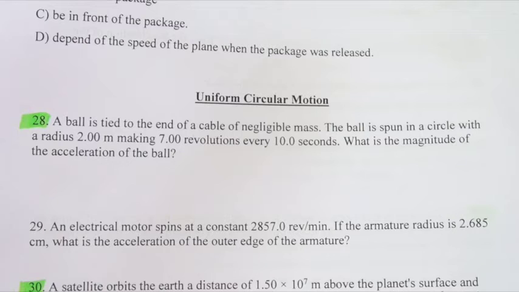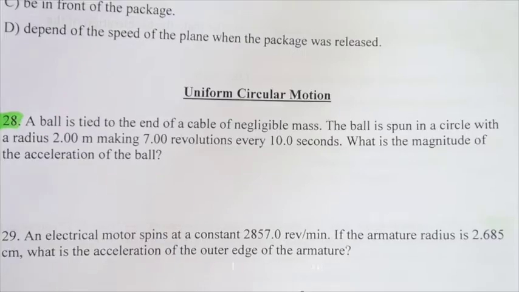Okay? Now, the ball is spun in a circle. The word circle means you have circular motion, with a radius of 2 meters. The radius of the circle is 2 meters, making 7 revolutions every 10 seconds. What is the magnitude of the acceleration of the ball? What's the acceleration of the ball?